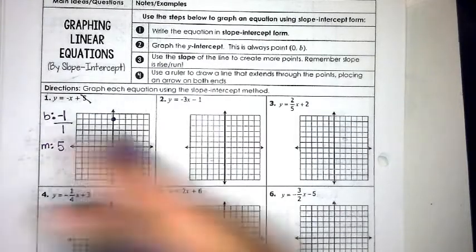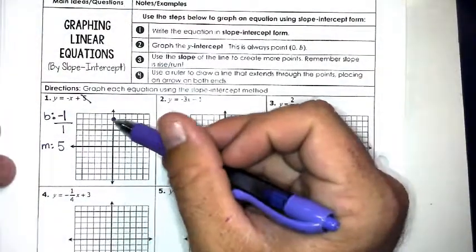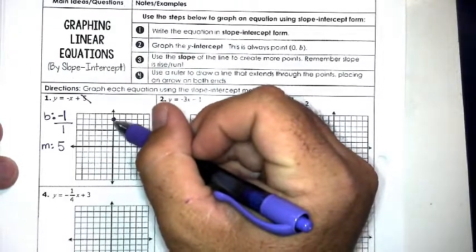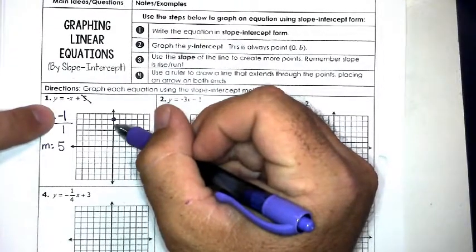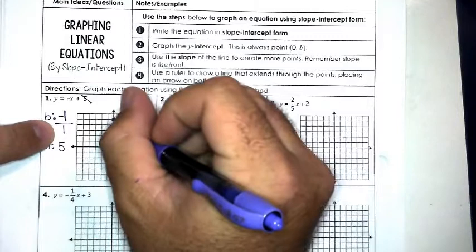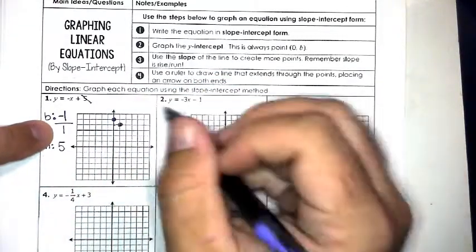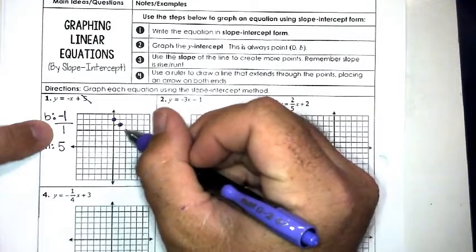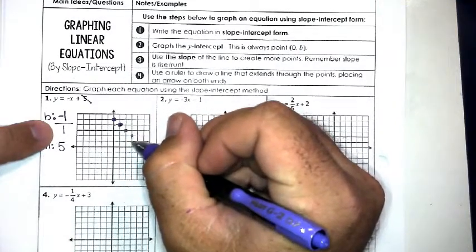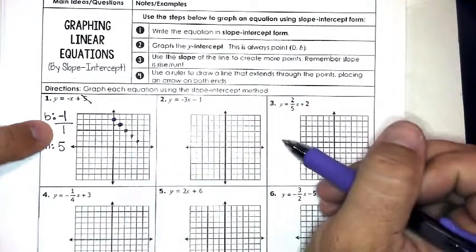Now here's what I like to do: I like to start at the y-intercept, and I'm going to go down 1 because negative rise, and then I'm going to go to the right 1 because a positive denominator. Boom. Do it again. Boom. Again. Boom. Again. Boom.